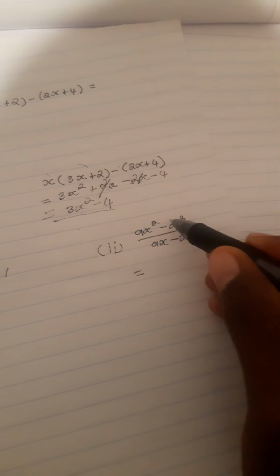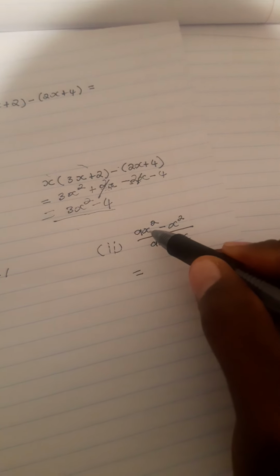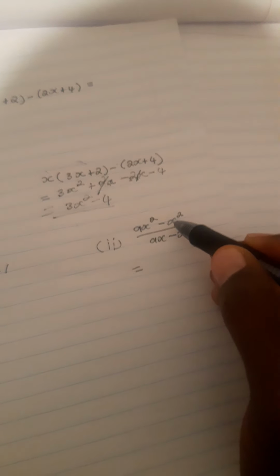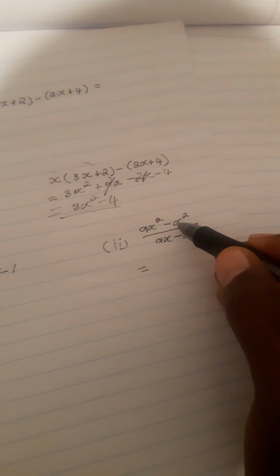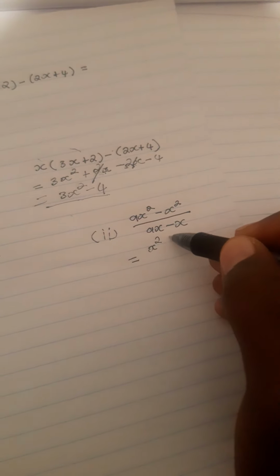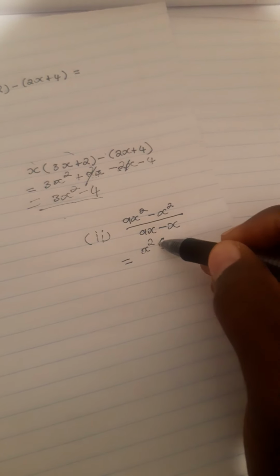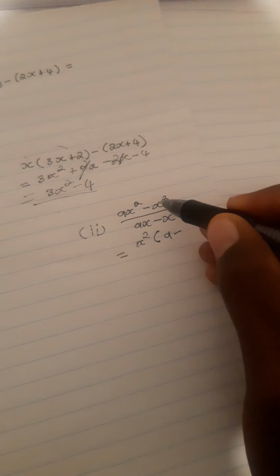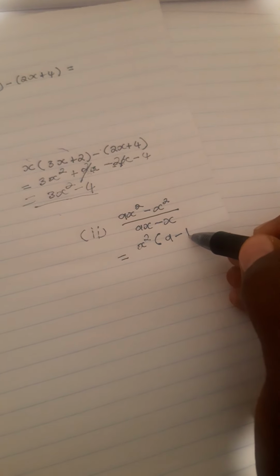Up there I have ax squared minus ax. The common factor between these two upper terms is x, so I take x outside of the brackets. Then I'm remaining with a minus, and where there was ax, only one remains.